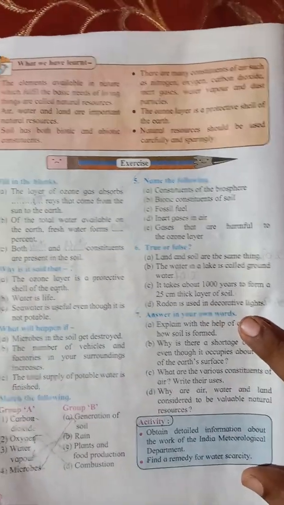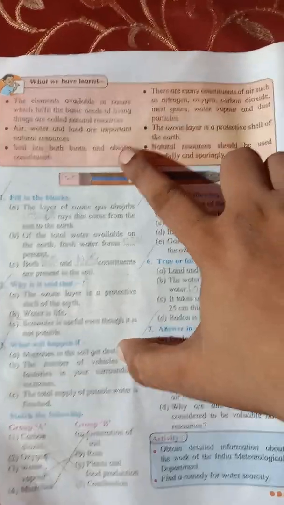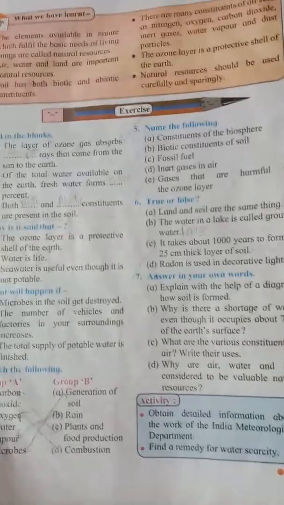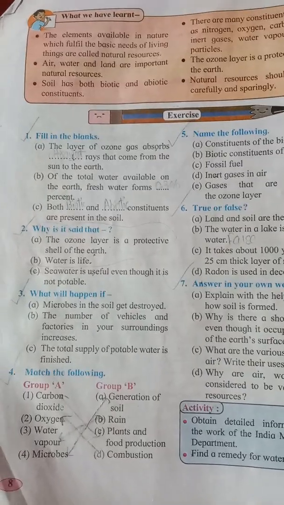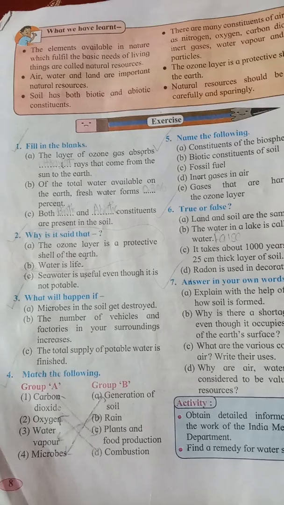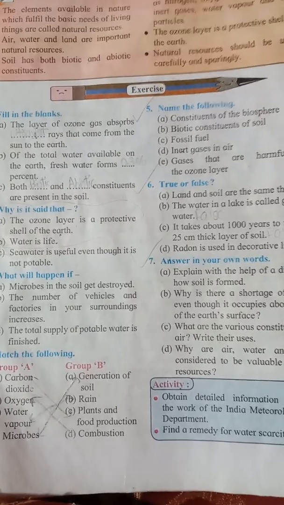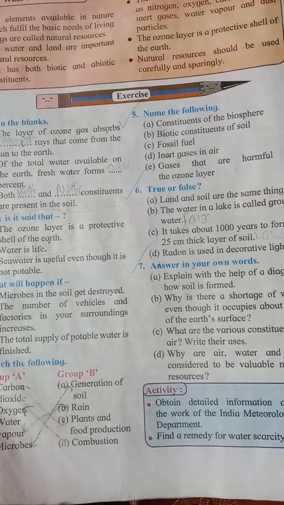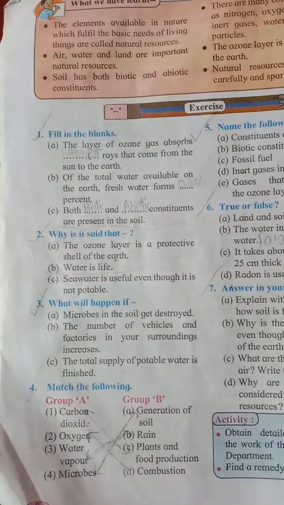So students, you have to do this activity at home, write it in a notebook. Then in the next lectures we will do these question answers. I will send you the question answers. Or you can search. First one, I think you're supposed to solve the fourth one also, and fifth one also, sixth one also. Correct?